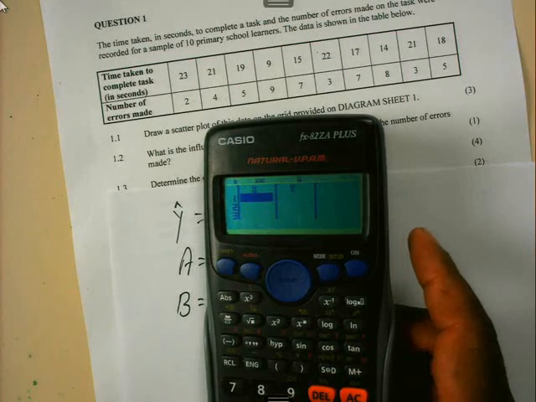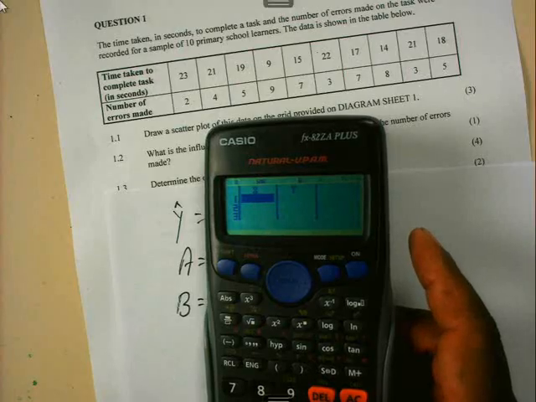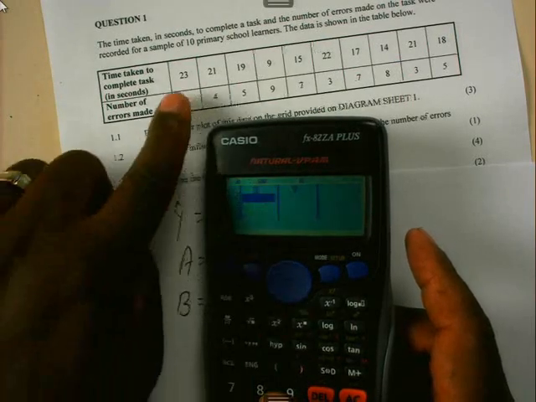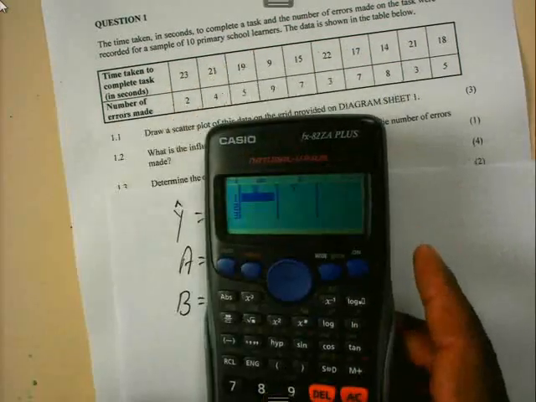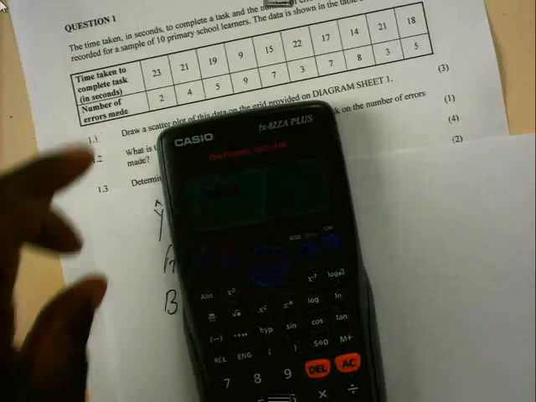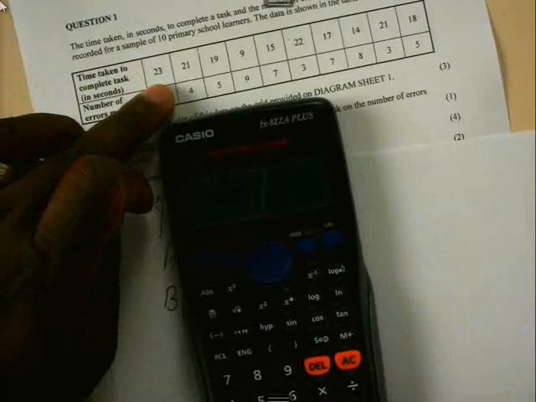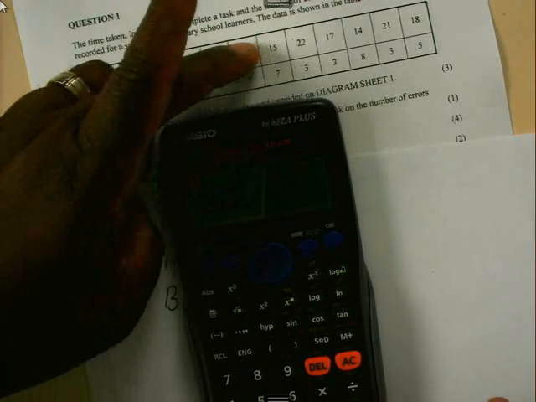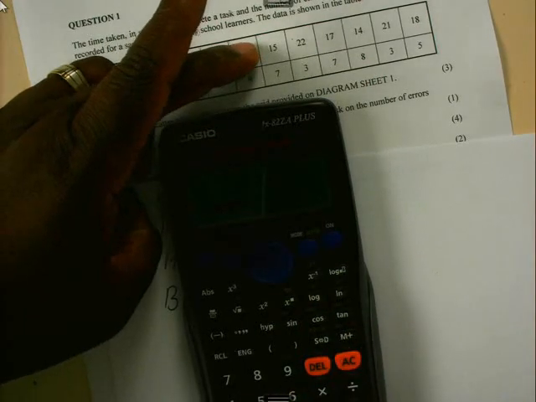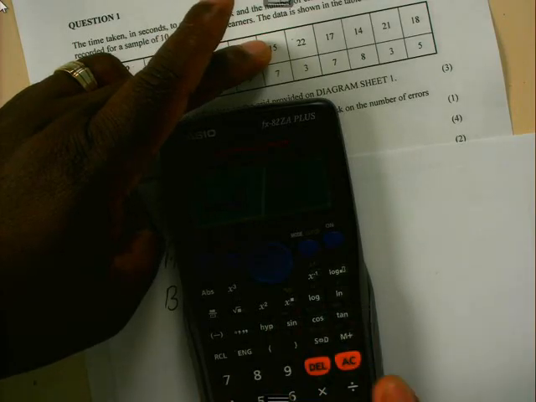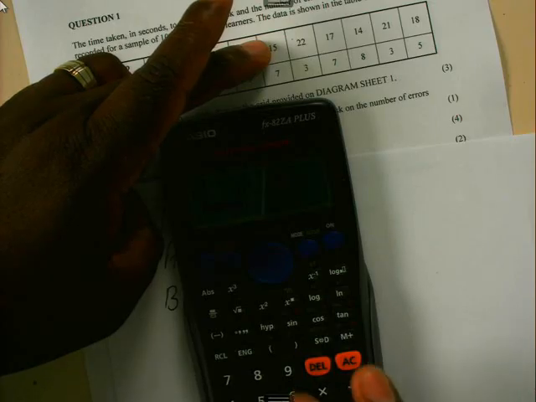Now you've got a table. And in this table, we have to enter those sets of data. Let me enter 23, 21, 19, 9, 15, 22, 17, 14, 21, 18.